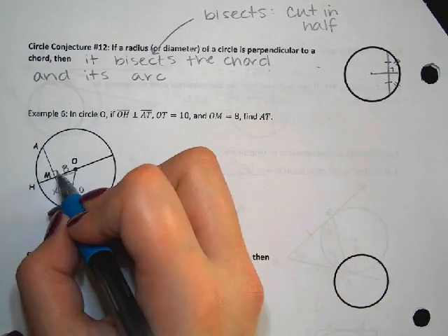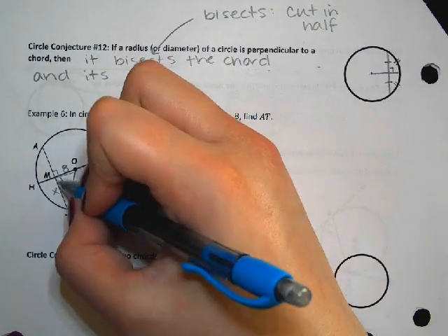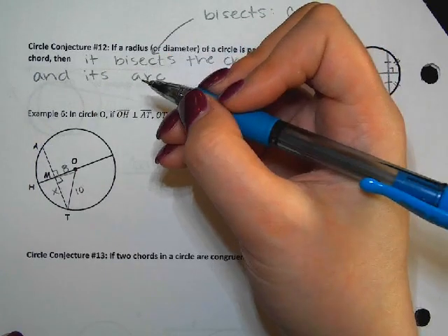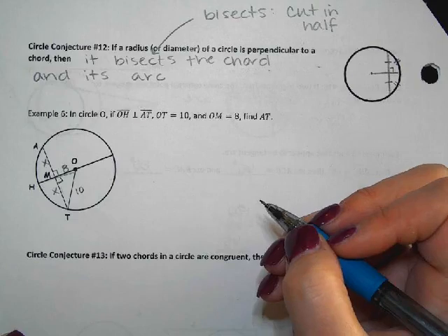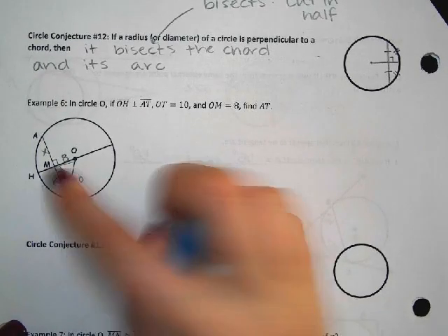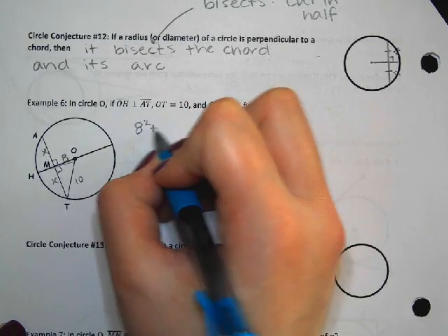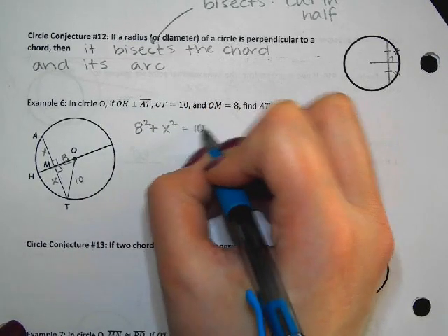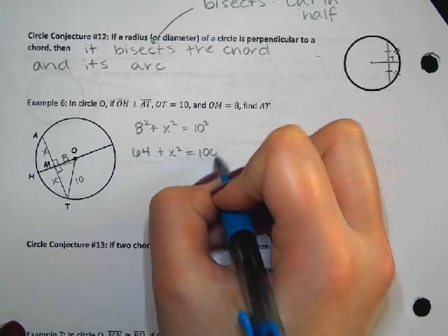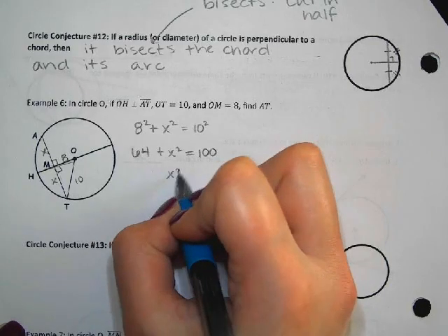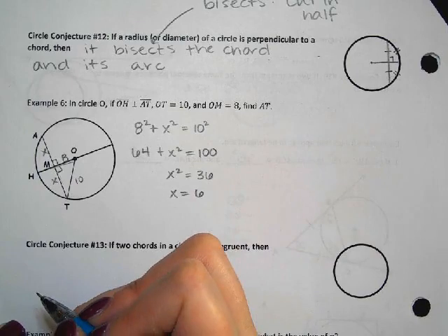So since these are perpendicular, that means that AT has been bisected. So that means that this length and this length are the same. So if this is X, then this has to be X as well. And if you look, you can actually see we've got a right triangle here. So I'm going to go ahead and use the Pythagorean Theorem. 8 squared plus x squared equals 10 squared. And I can minus the 64 over to the other side. And so x is a length of 6.